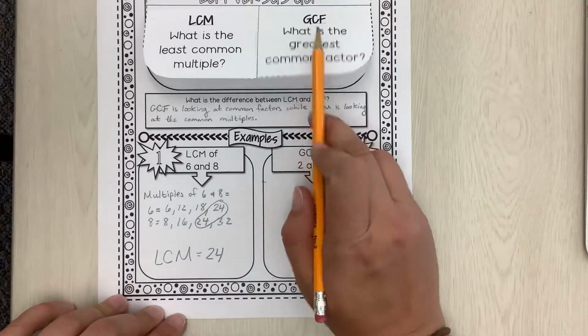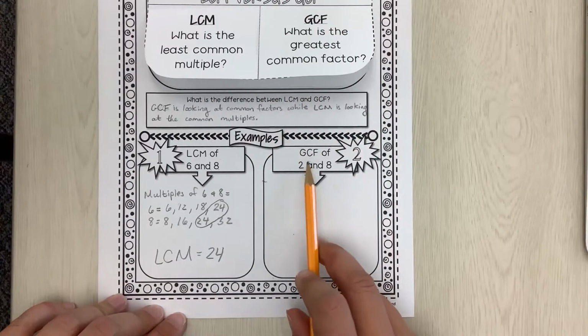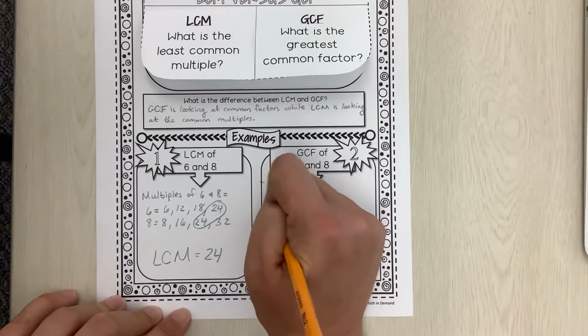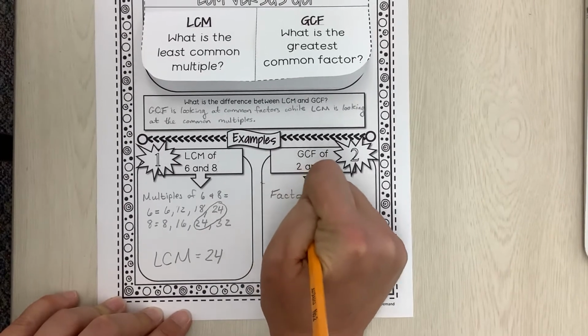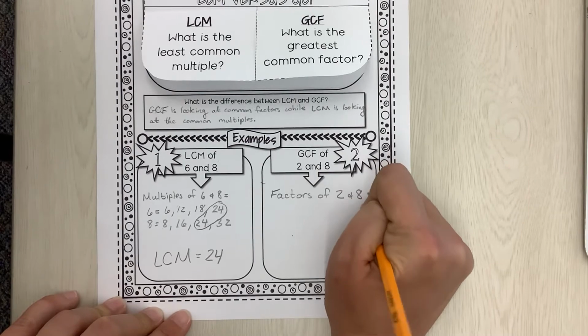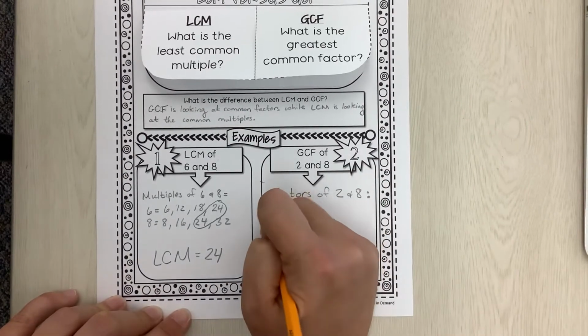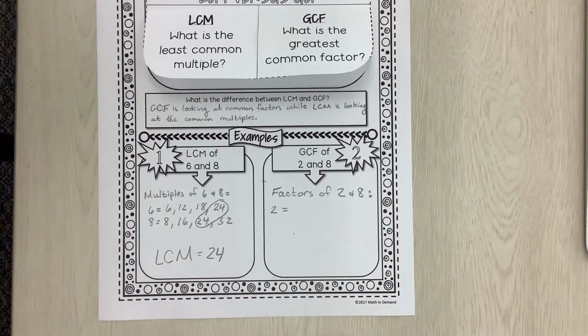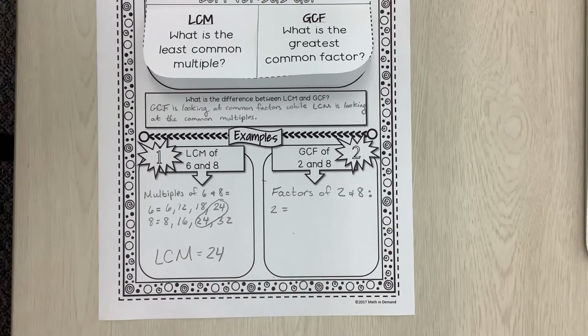Now let's do the greatest common factor of 2 and 8. So factors of 2 and 8 are, let's do 2 first. Factors are what you put together to multiply to get the answer 2. How can I get the answer 2 if I'm multiplying numbers?